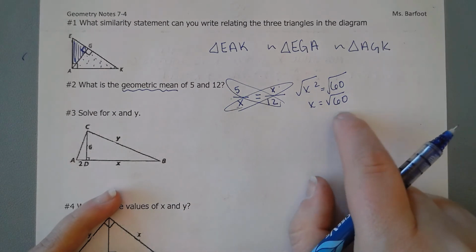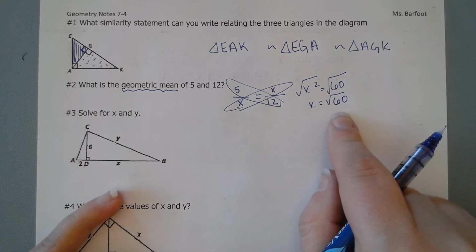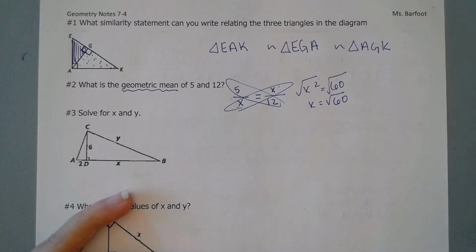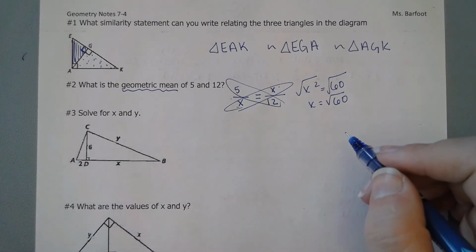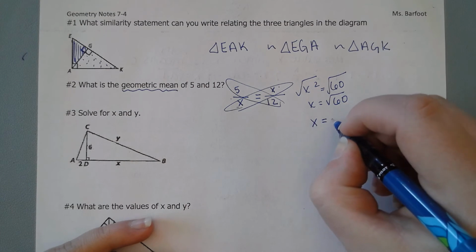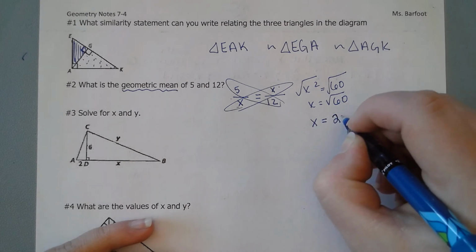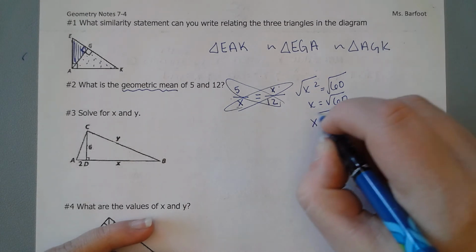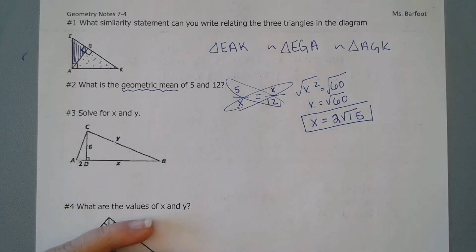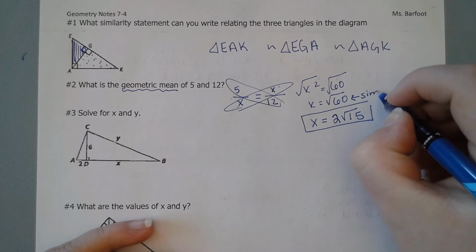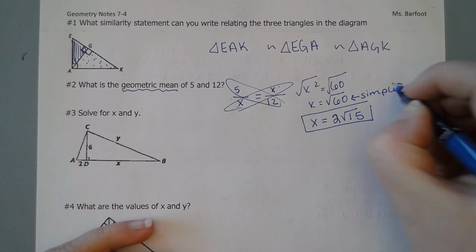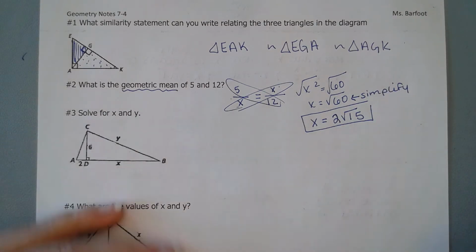Now remember, we don't like using decimals anymore, so we are going to go ahead and utilize what we learned in the last lesson on how to simplify square roots. You can use perfect squares, or you can use a factor tree. You should be getting 2 root 15 as your answer. Remember, we are simplifying this using the skills we learned in the last lesson.